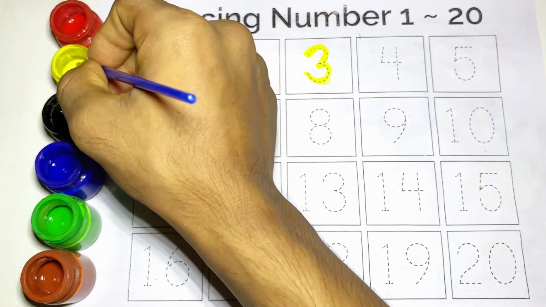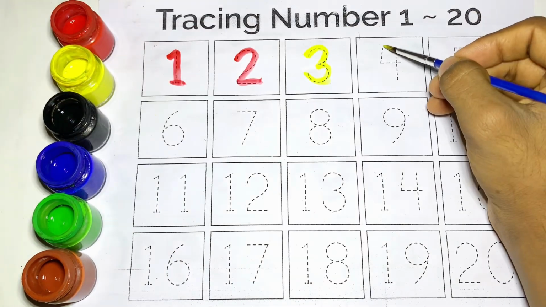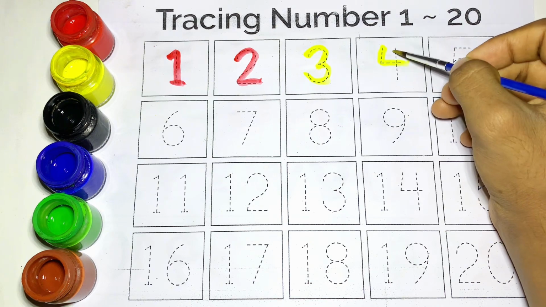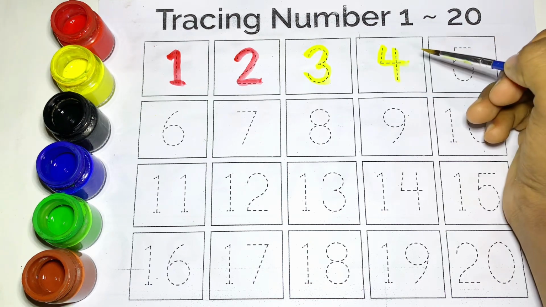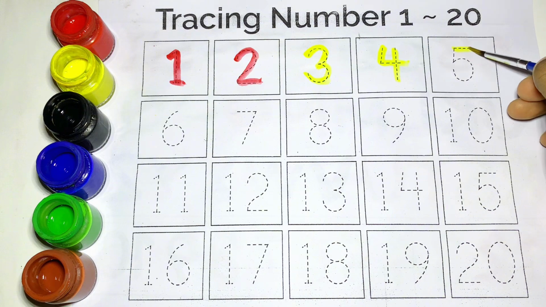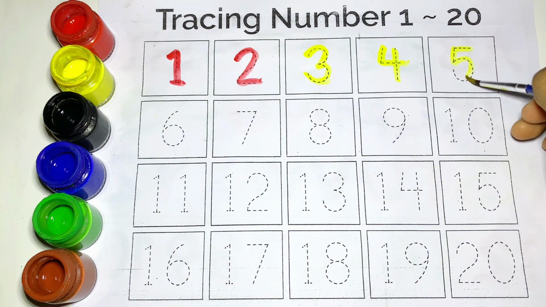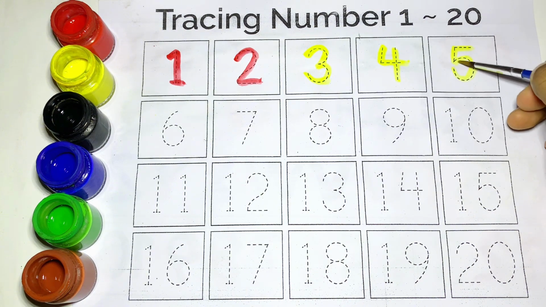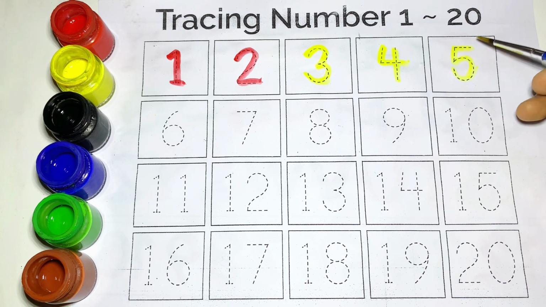Kids, again use yellow color and draw 4. The number 4. Kids, now draw 5. The number 5, and again use yellow color.